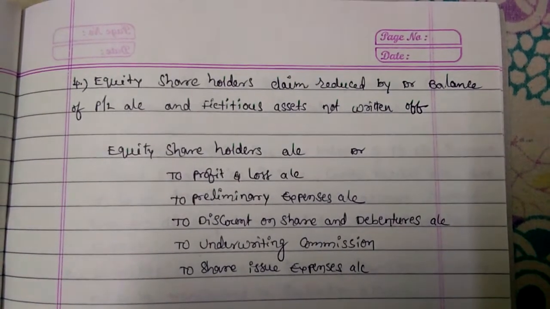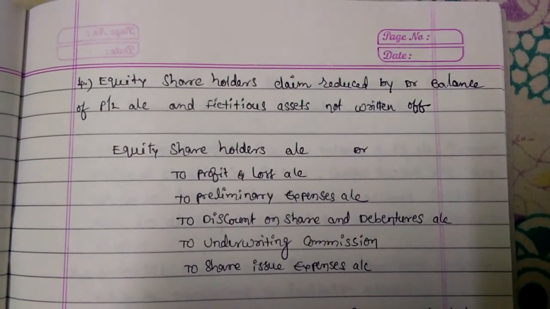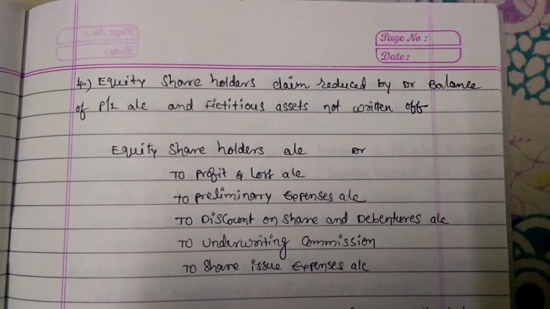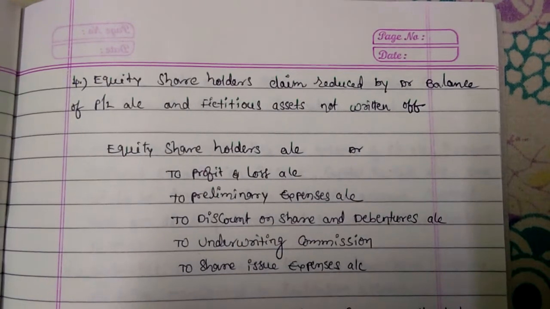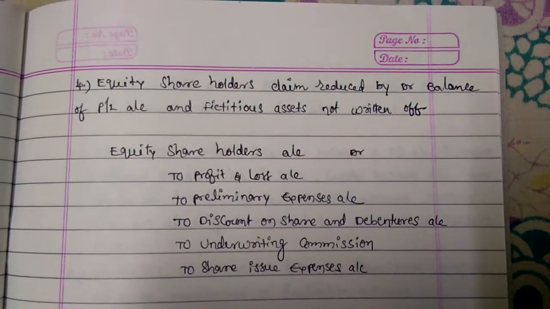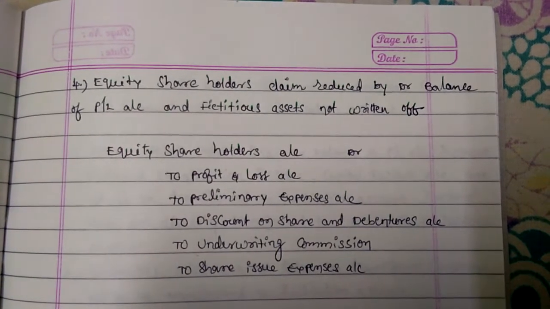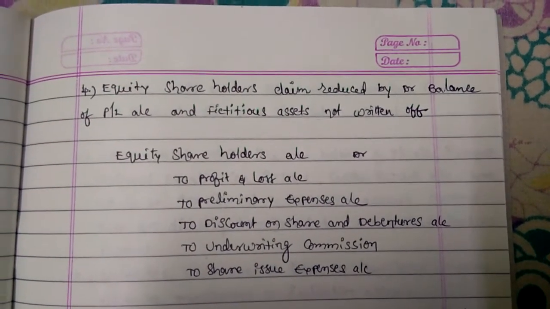So the journal entry is: equity shareholders account debtor to profit and loss account debit balance, to preliminary expenses account, to discount on shares and debentures account, to underwriting commission account, to share issue expenses account.